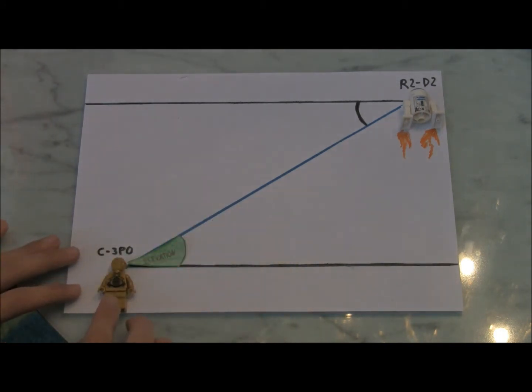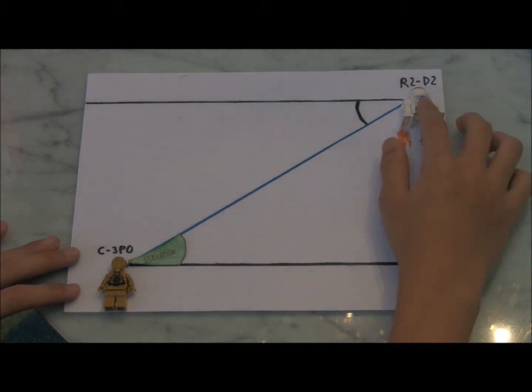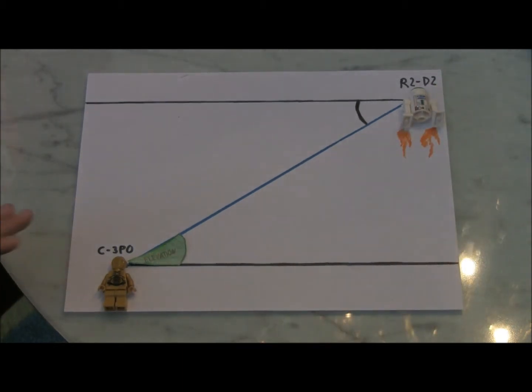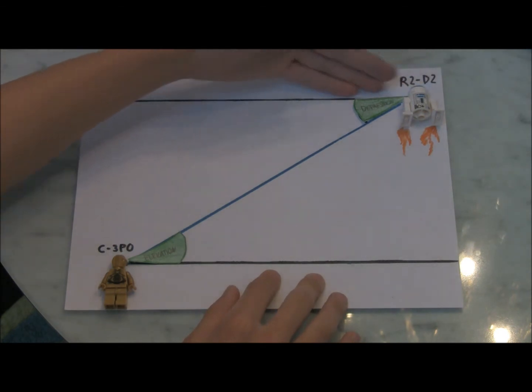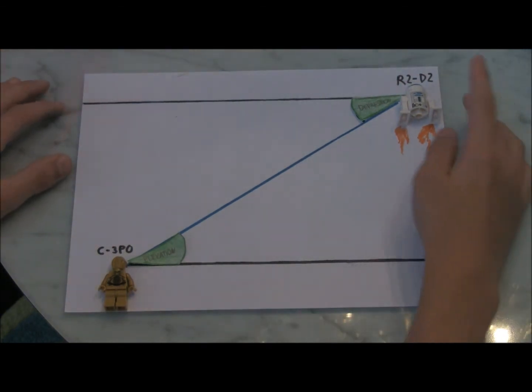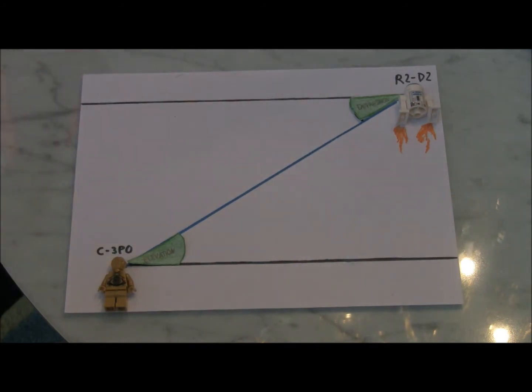From C3PO's point of view, as he looks up to see R2D2, this would be the angle of elevation. The opposite of that would be the angle of depression, which is the angle measured below the horizontal line. So this is the horizontal line, and it's from R2D2 as he looks down at C3PO. So that would be the angle of depression.